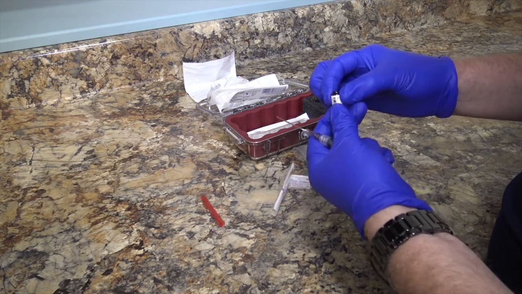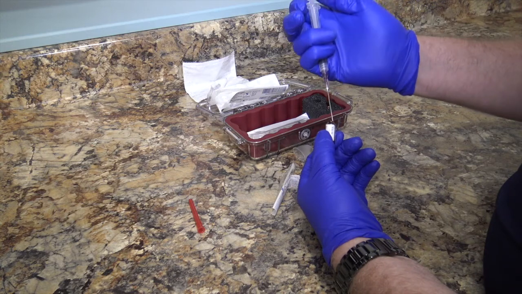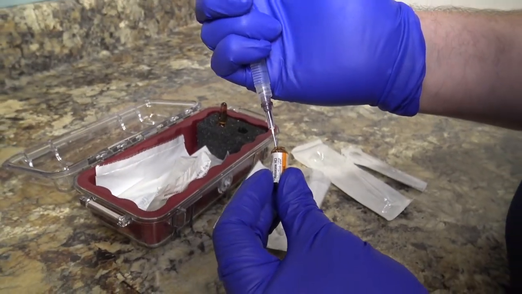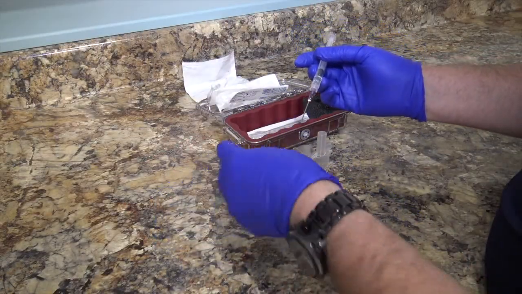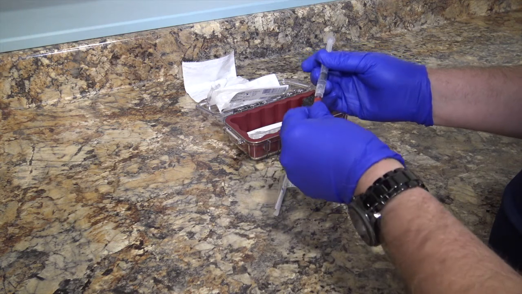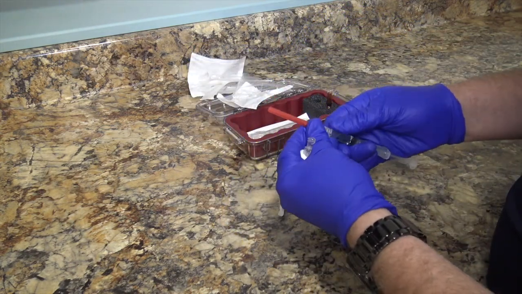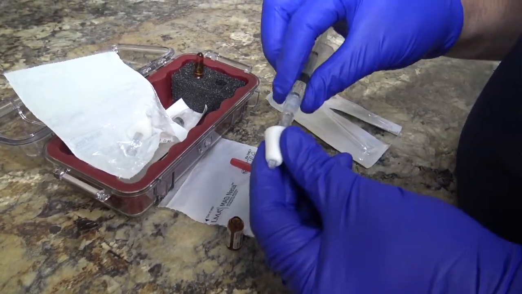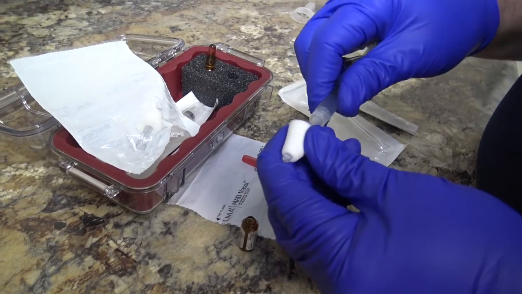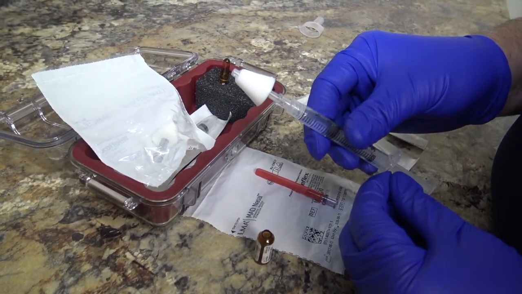Remove the red cap from the blunt fill needle. Now place the needle inside the ampule on an angle until it reaches the bottom. Slowly draw all of the medication into the syringe and replace the red cap back on the blunt fill needle. Unscrew the blunt fill needle and replace it with the nasal atomizer. The medication is now ready for administration.